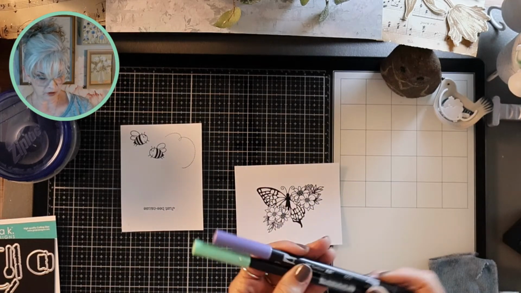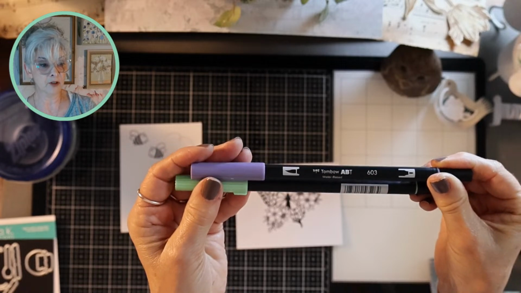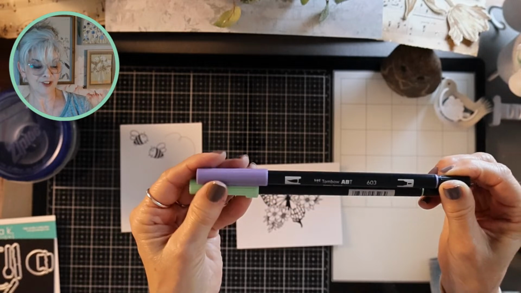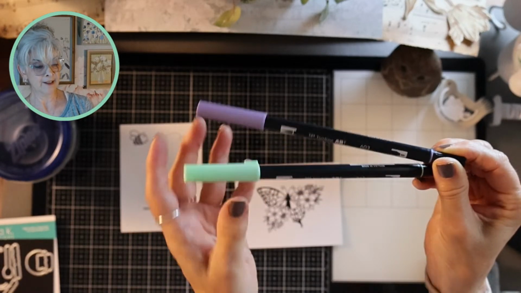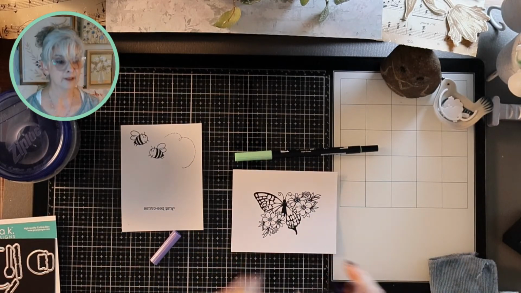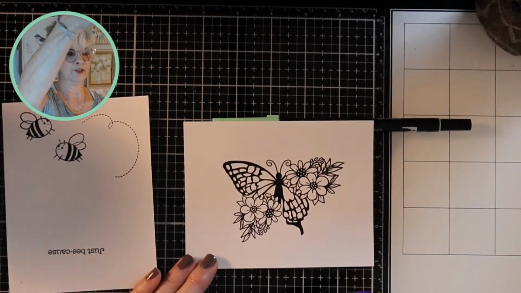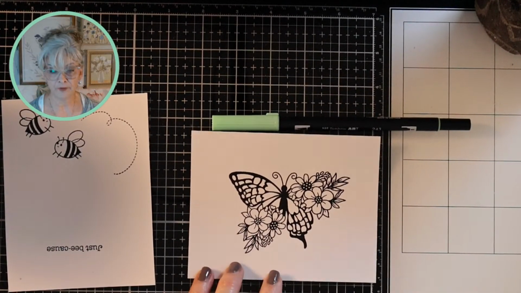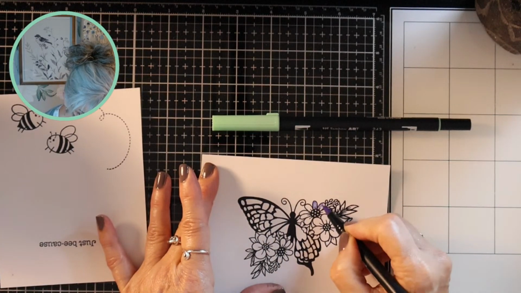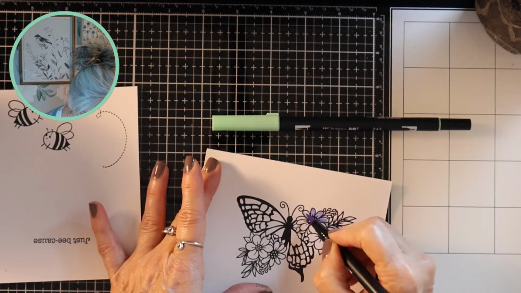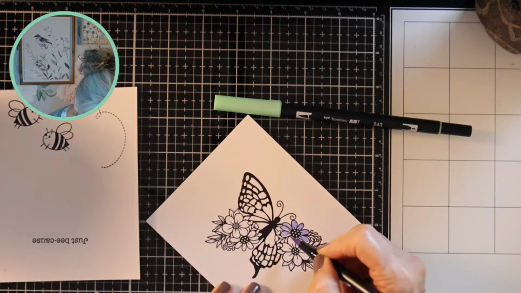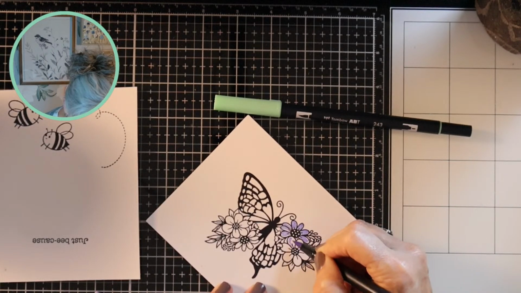So I just am going to use two colors. These are just Tombow water-based markers. They don't have names, they have numbers. So this purple one is 603 and the green one is 243. I'm just going to do the flowers, and let's see if I can bring it in closer. And I'm not going for perfect here. I want to leave a little bit of white space. So I'm just going to go over the petals, but not worrying about making sure every little spot is covered.